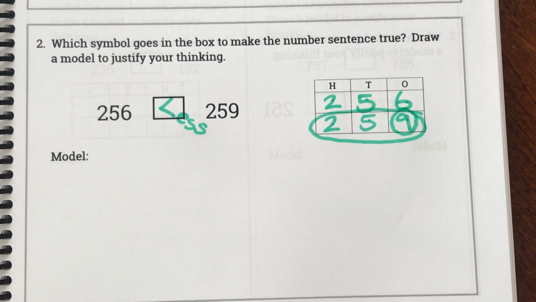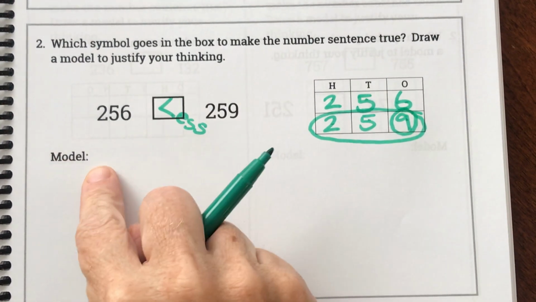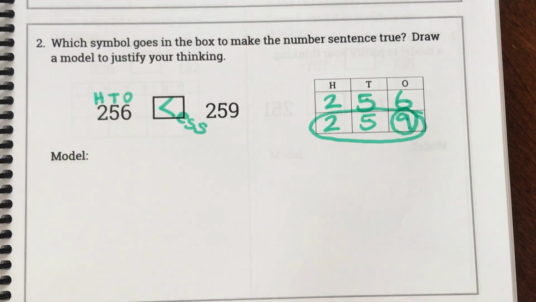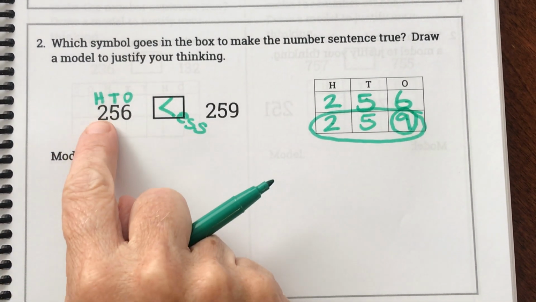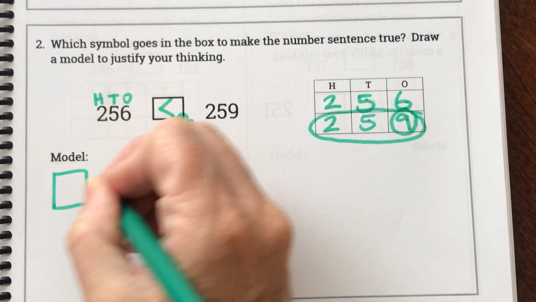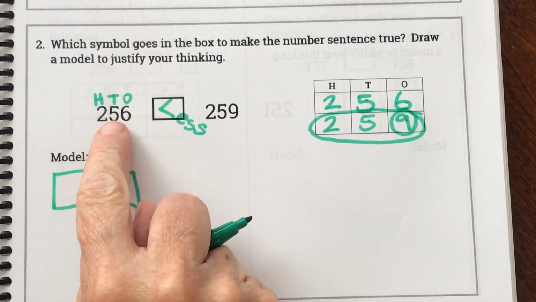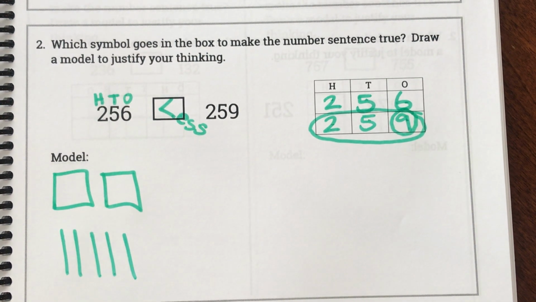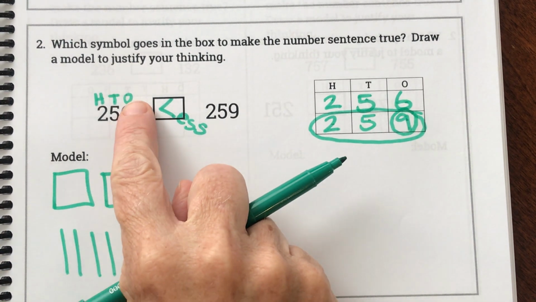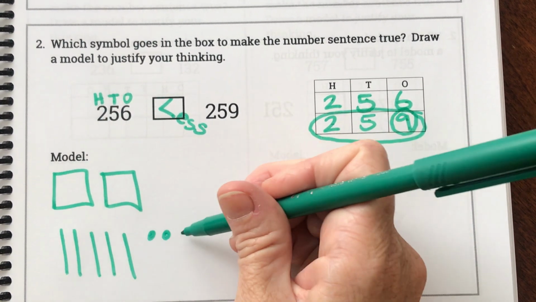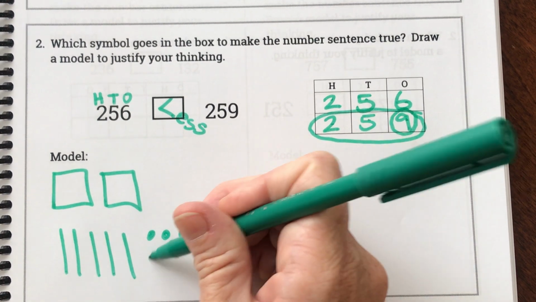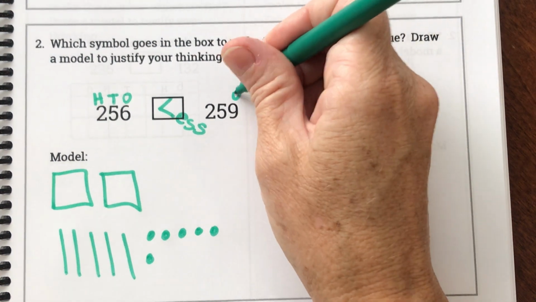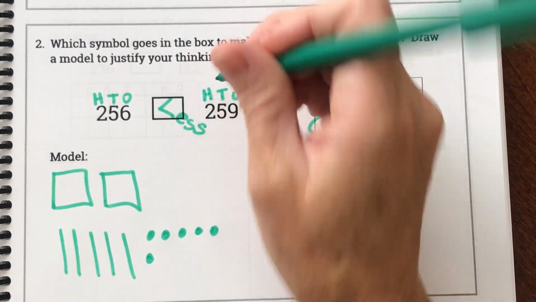Okay, they want us to draw this, to model it. So that's my ones, my tens, and my hundreds. Okay, so that means we have 200 squares. We have 5 ten rods. 1, 2, 3, 4, 5. And we have 6 one units. 1, 2, 3, 4, 5, and 6. Okay, that's my ones place value, my tens, and my hundreds.